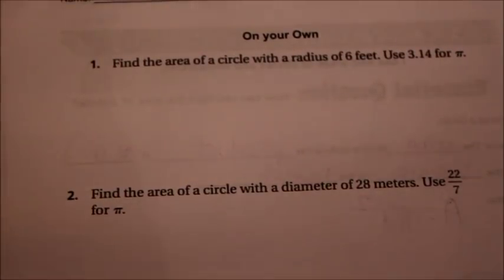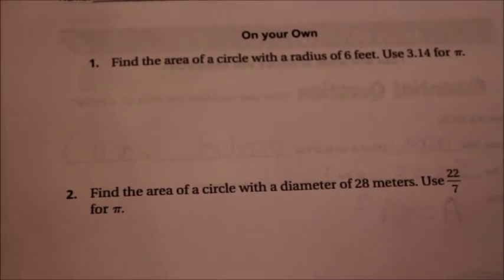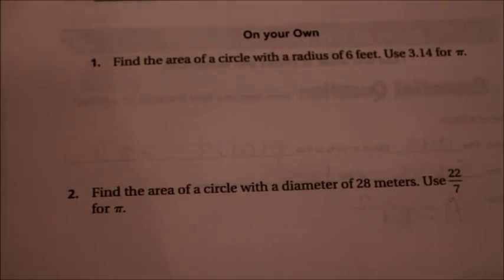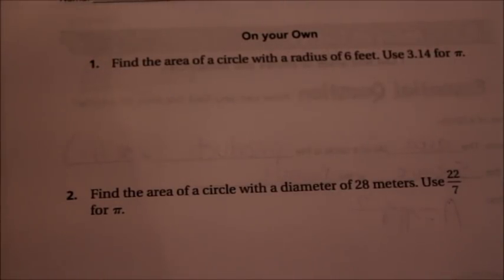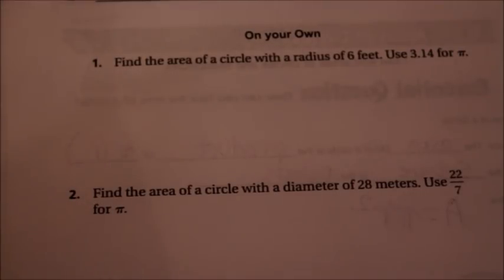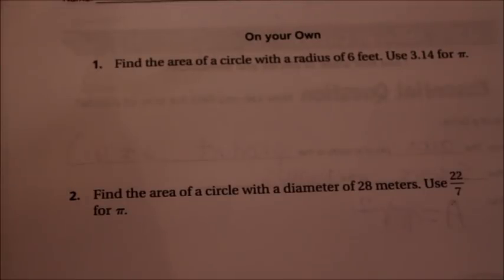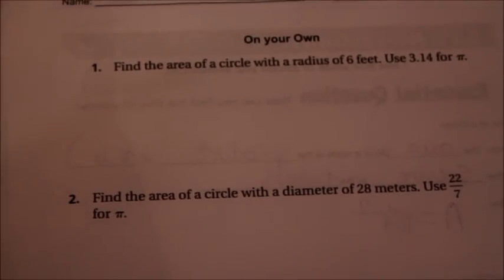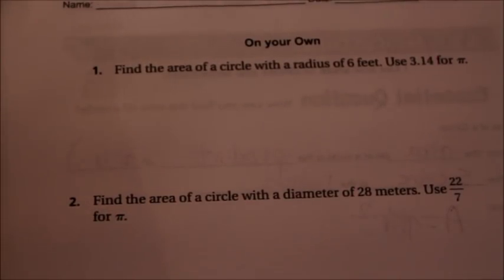Alright, now I would like you to pause the video and try these two problems on your own using the equation of A equals pi times radius squared. You can use either form of pi, 3.14 or 22 divided by 7. The choice is yours.